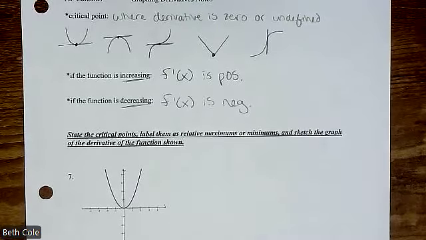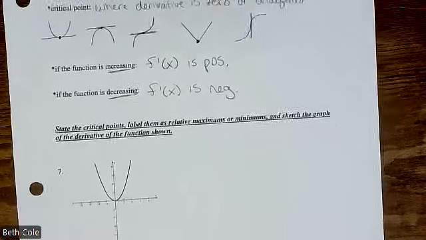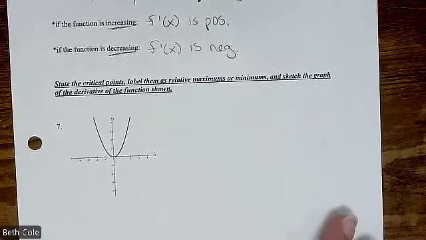All right, so for each of these, we're going to state the critical points, label them as a relative maximum or minimum, or neither. They could be neither. And then sketch the graph of the derivative. That's what our objective is today, is to sketch derivative graphs. We're going to sketch them. They're not going to be perfect though, okay?